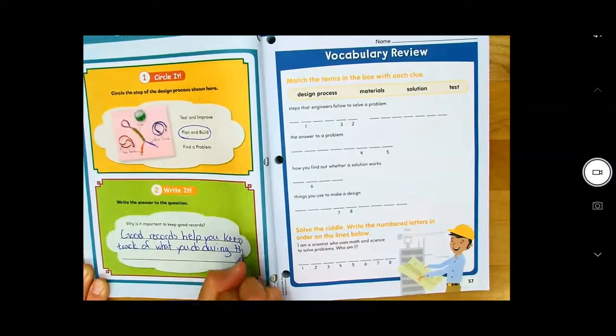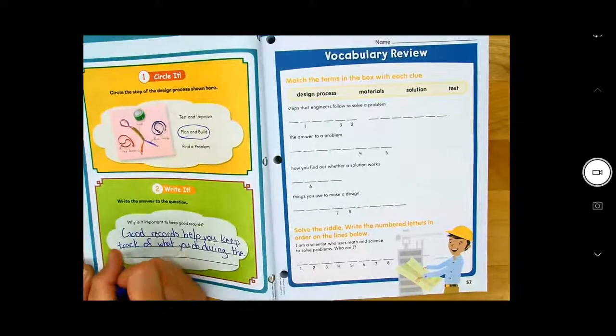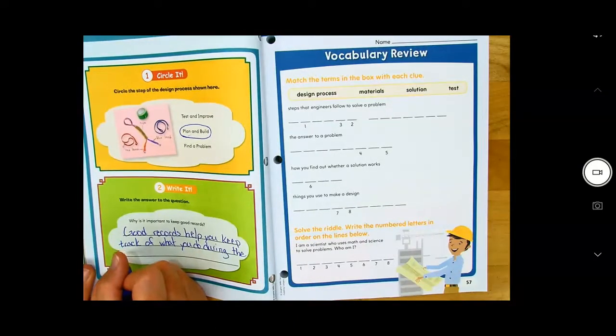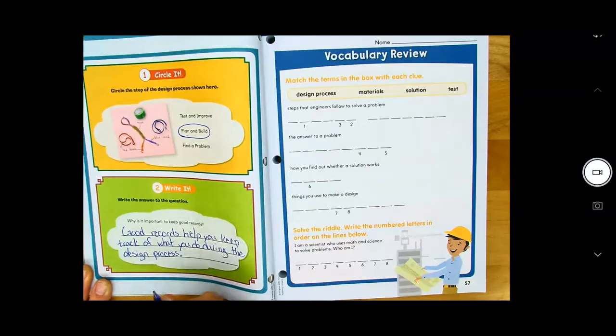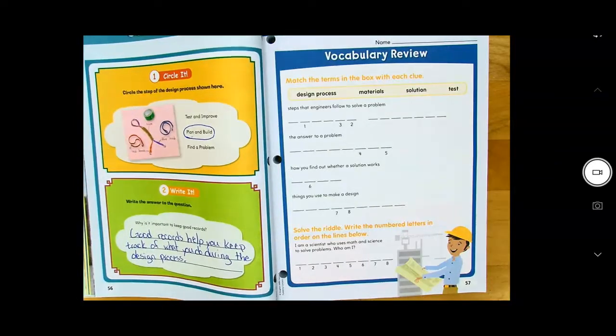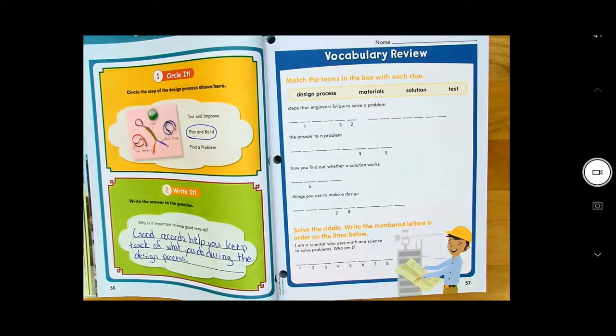That way you don't forget what you just did or what you planned on doing. Okay, they can also help you figure out how to make your design better too.